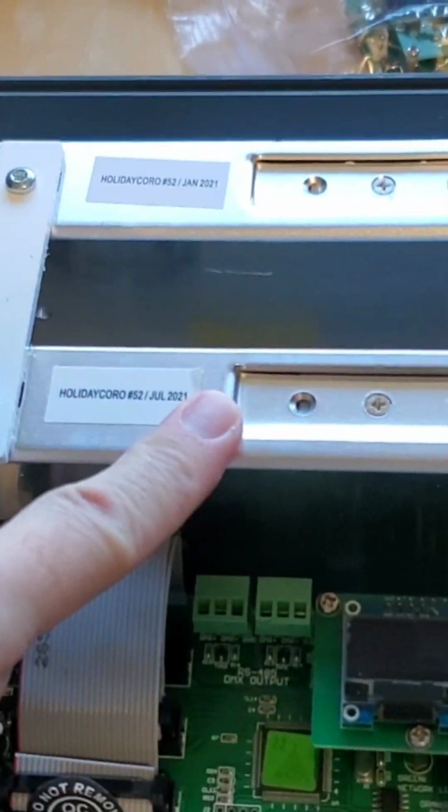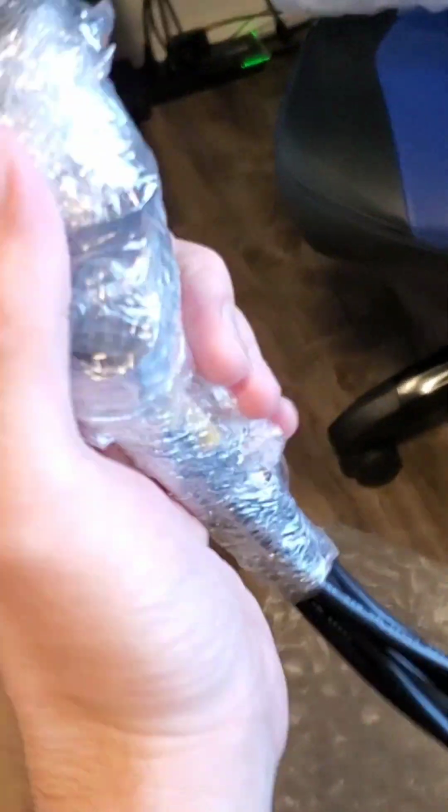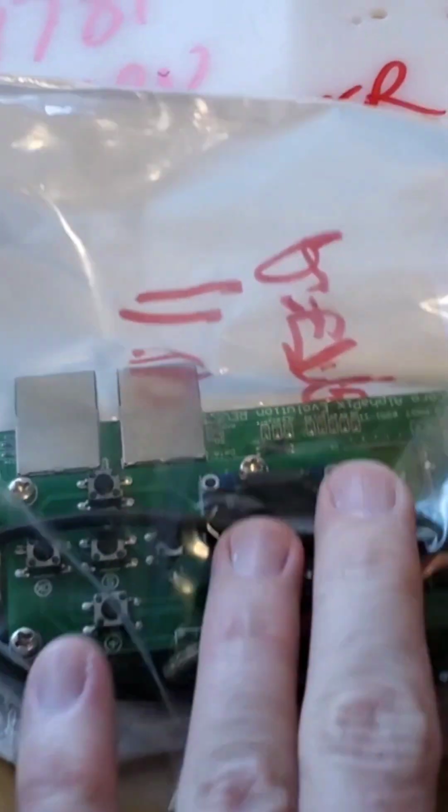So here's now with the two power supplies and the new CPU. They had it all packaged up. They rewrapped all of these to make it look like the original packaging. I don't know what I'm going to do with this thing though. Maybe I'll keep it and try it later, see if I can do something else with it in the future.